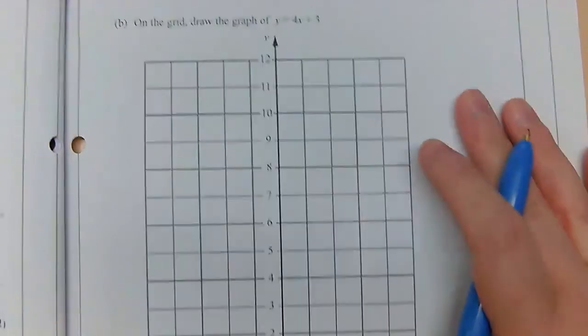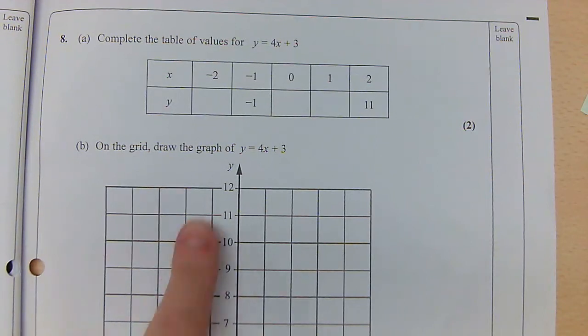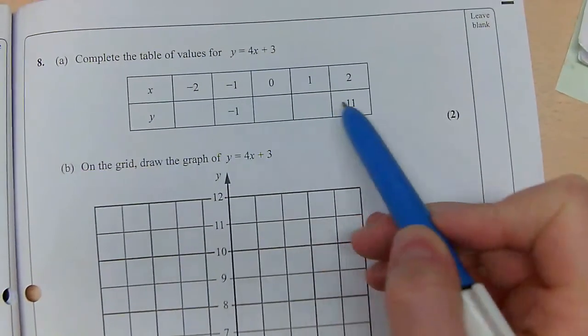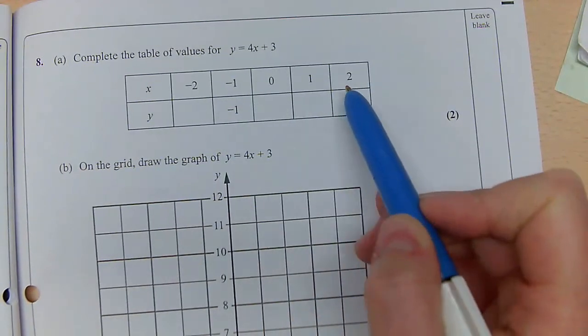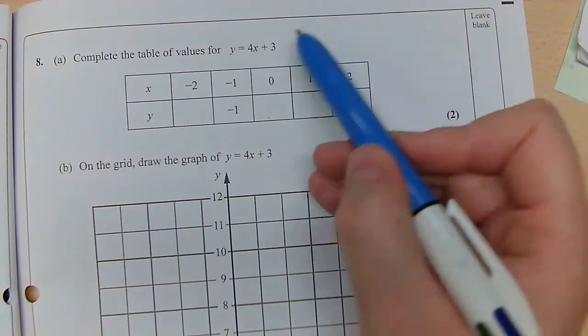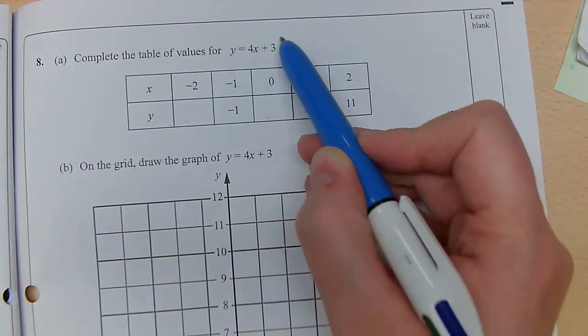Question 8. This is a straight line graph question, and I have to complete the table of values, and then I have to draw the graph on the grid below. Now they've been nice and given me a couple of values already, but I need to fill in these 3 here to get these 2 marks. So I'm given an equation for my line, y equals 4x add 3, and that's my instructions.